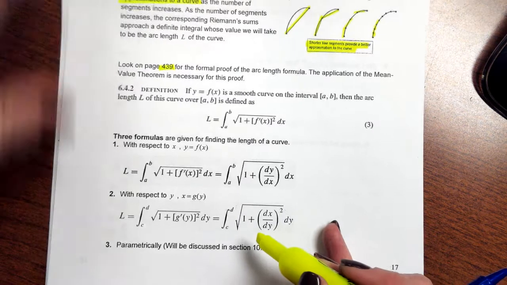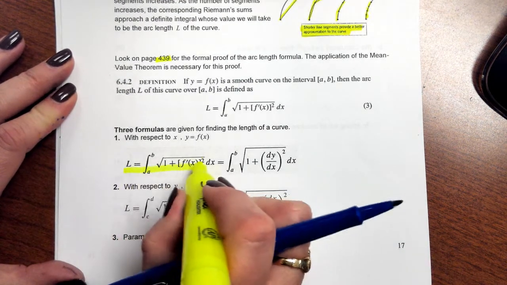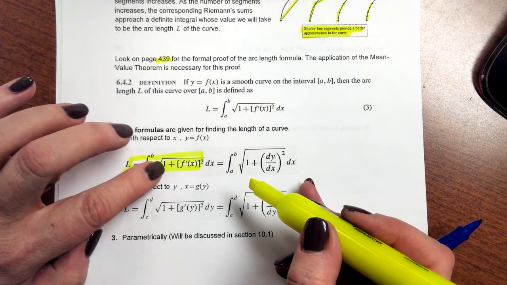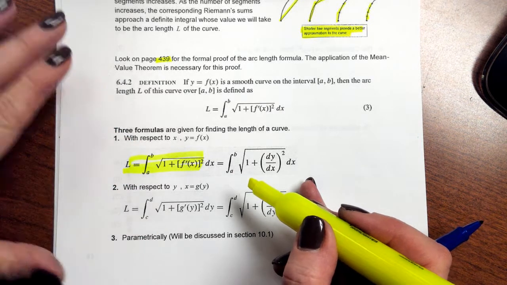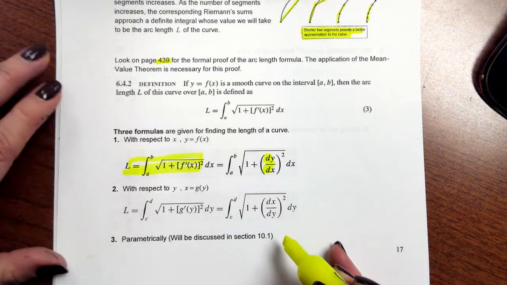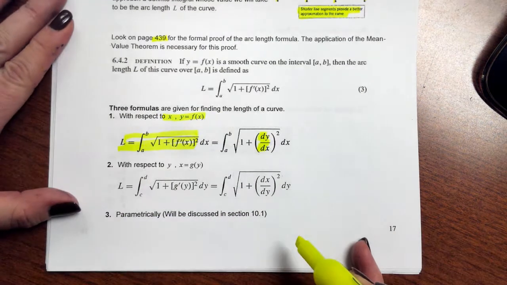So there's 3 different ways you can look at this particular formula. One is like I just showed you. You integrate over your closed interval a to b the square root of 1 plus the derivative of f of x, squared. Or remember, another notation for f prime is dy/dx. So that is if it's with respect to x, in the form y equals f of x.